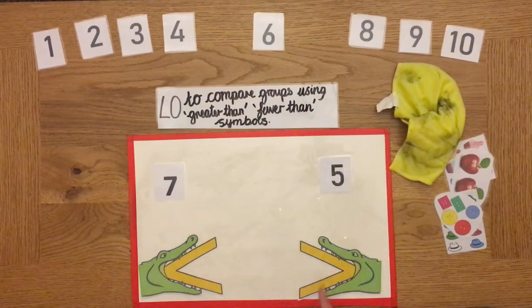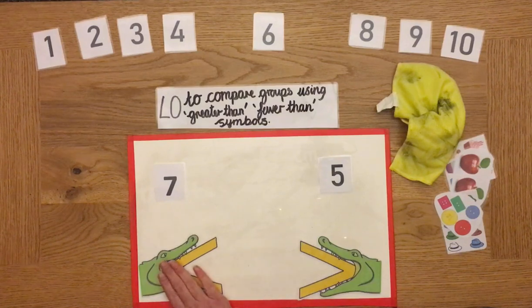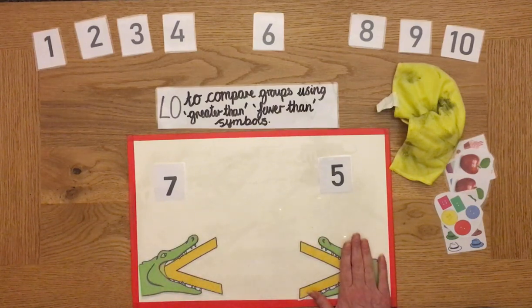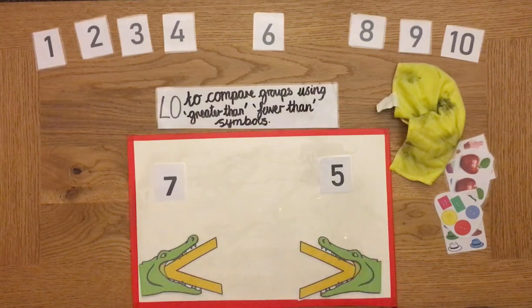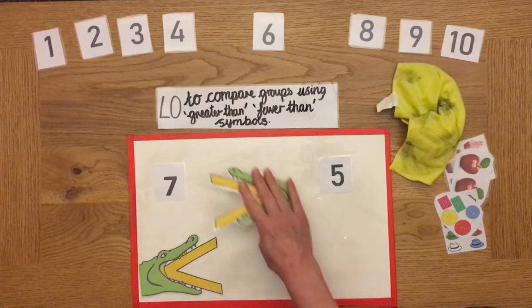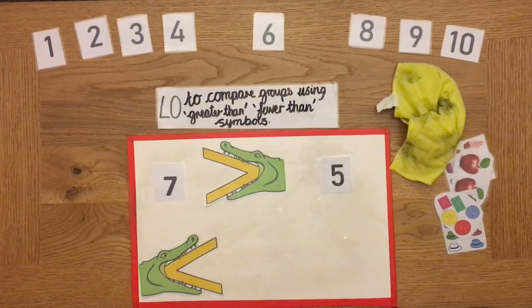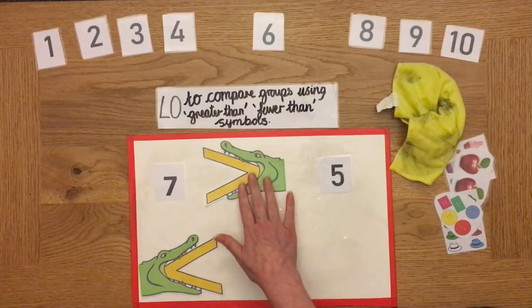What crocodile do we need to use? Is it the less than crocodile, the fewer than crocodile, or the greater than crocodile? Brilliant. It's the greater than, isn't it? Fantastic.